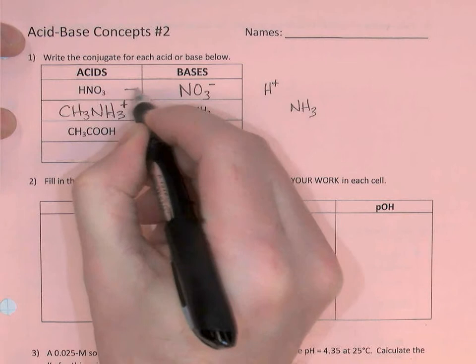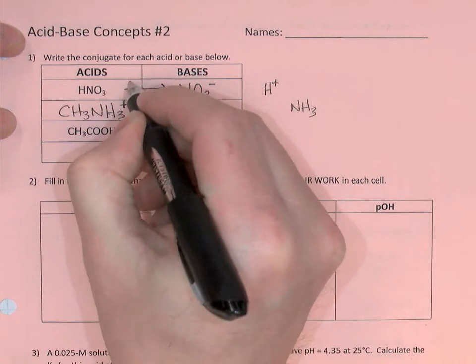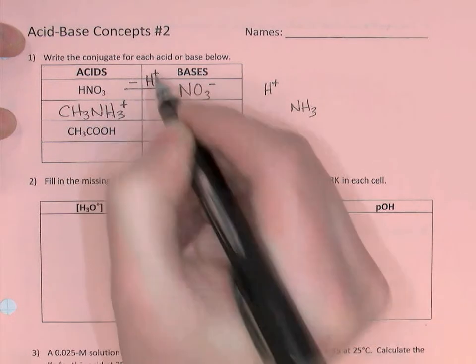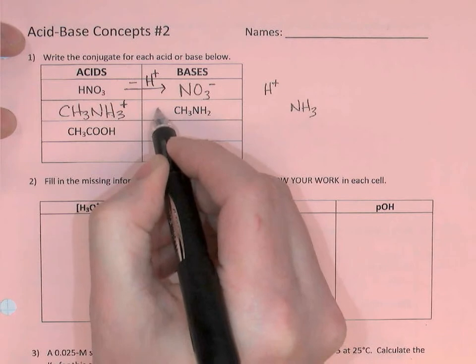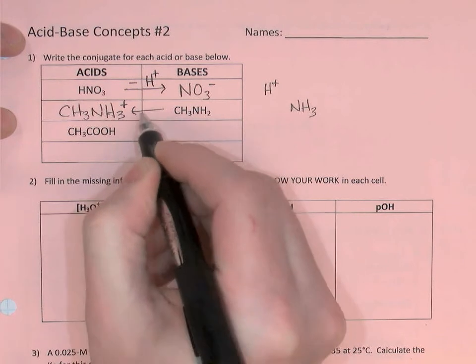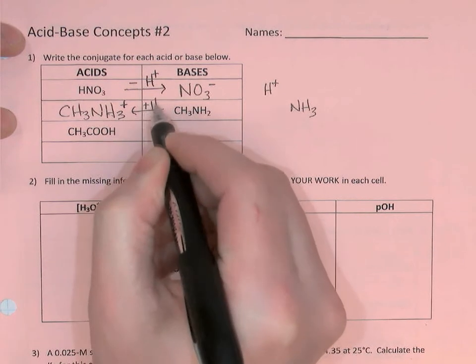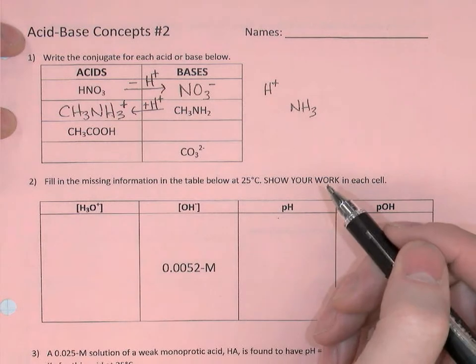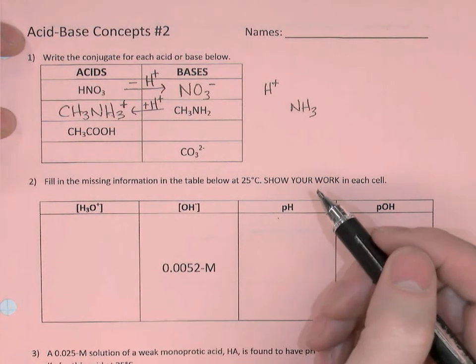So the conjugate base is simply whatever's left from your acid after you've lost a hydrogen. So to go from the acid to the base, you just lose H+. To go from the base back to its conjugate acid, you do the reverse. You add hydrogen ions, and that's because of the Bronsted-Lowry definitions.